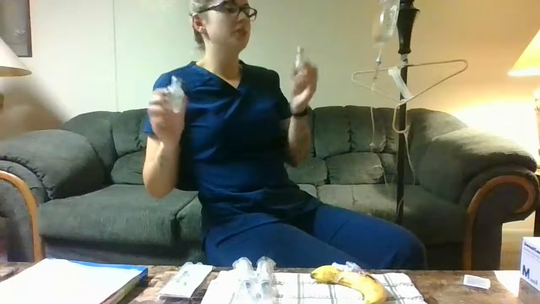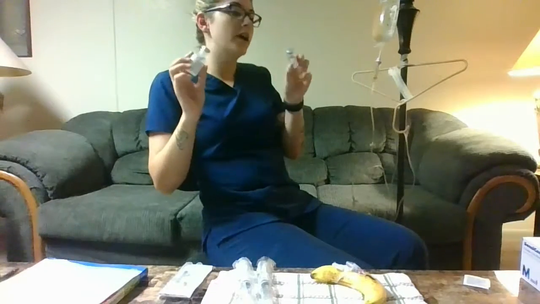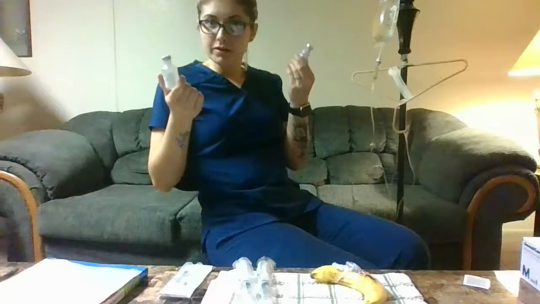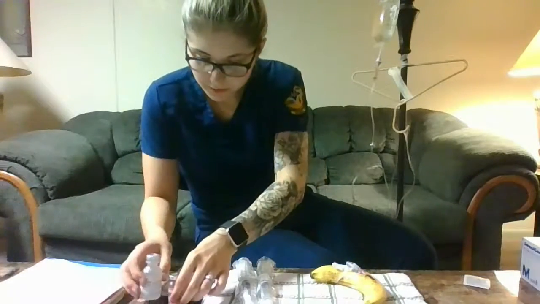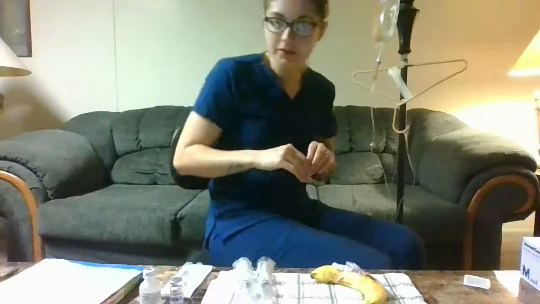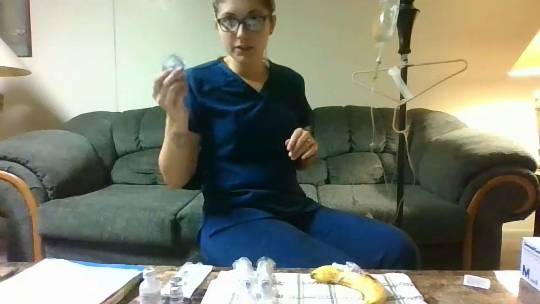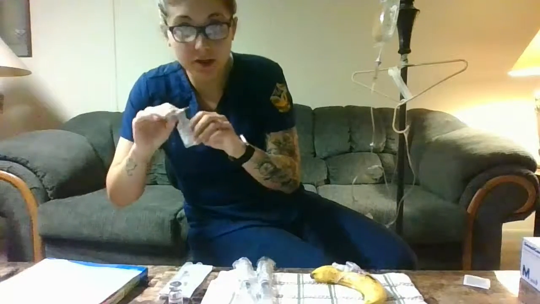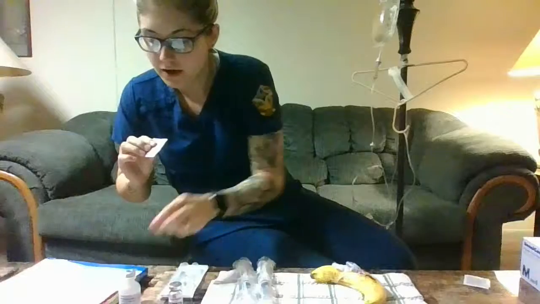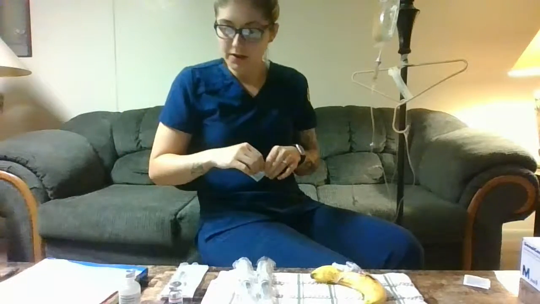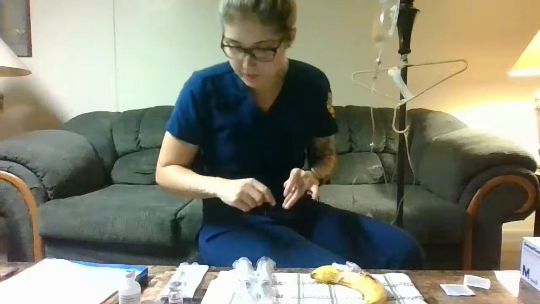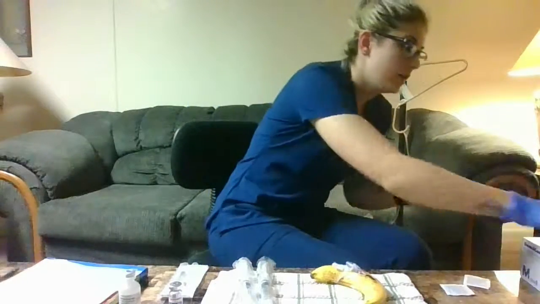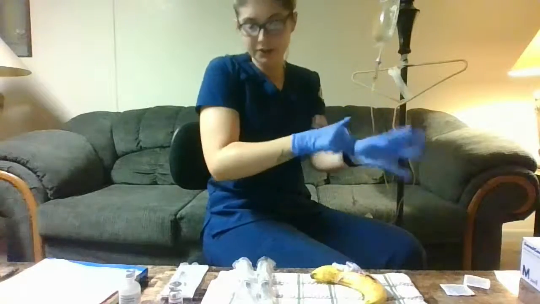When you're getting your medication, you want to check the expiration dates, look for any cracks, particulates, any weird discoloration, anything like that. So these all look good. We're ready to get our medication ready. We're going to clean the top of the Dilaudid, clean the top of the normal saline. Then we're going to get our needle out to draw up the medication.